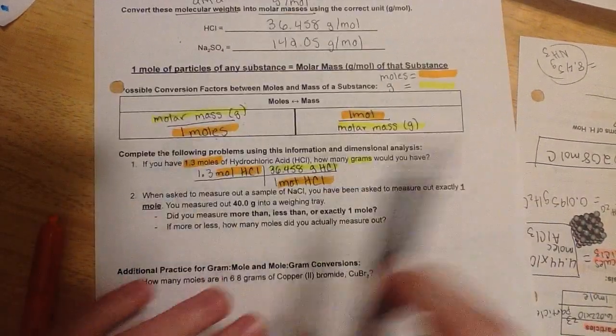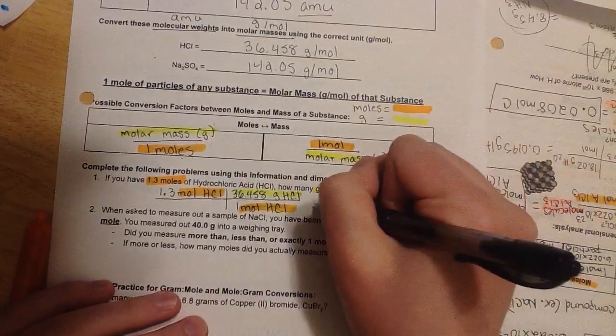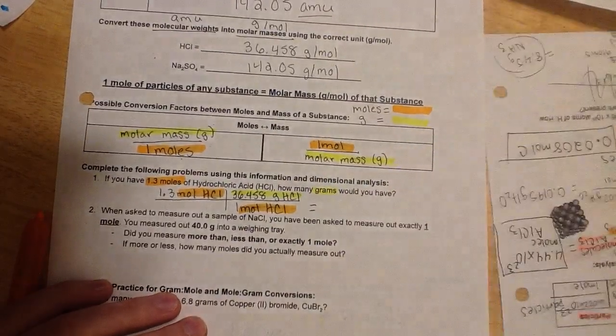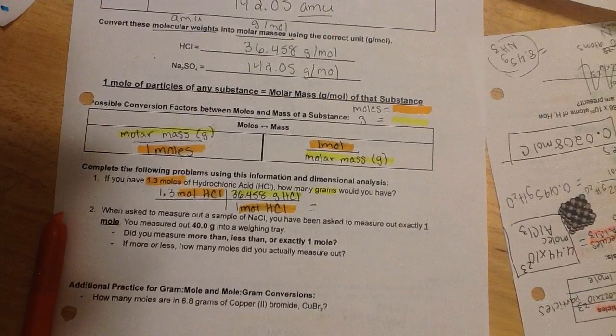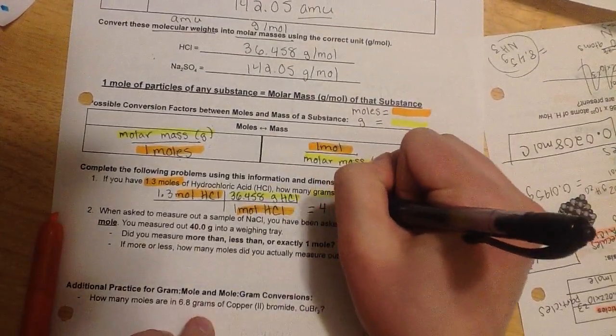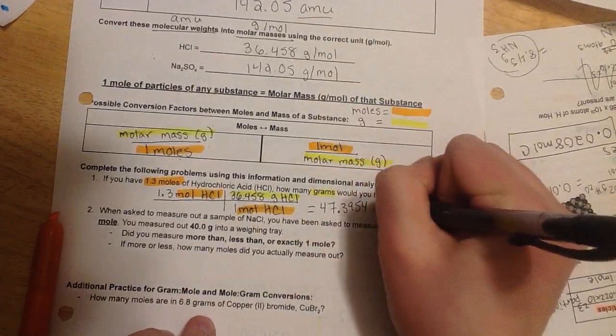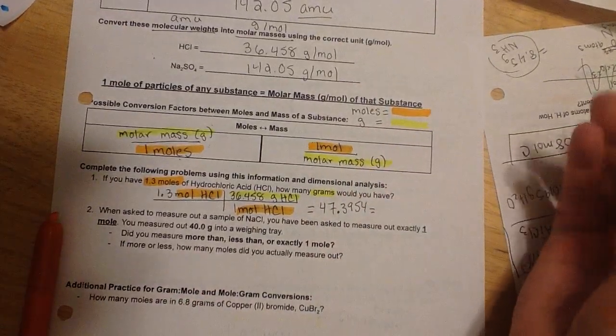Now, when you plug this into your calculator, you're just multiplying fractions here. Each one of the columns is a fraction. So once you plug that into your calculator, go ahead and do that. You should get 47.3954.